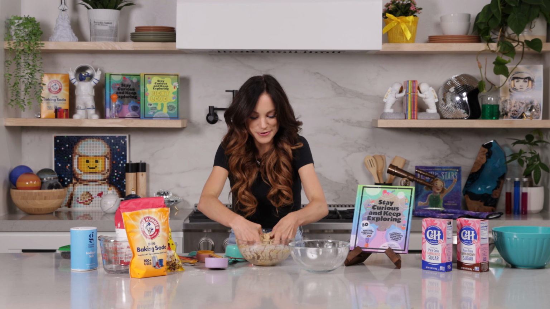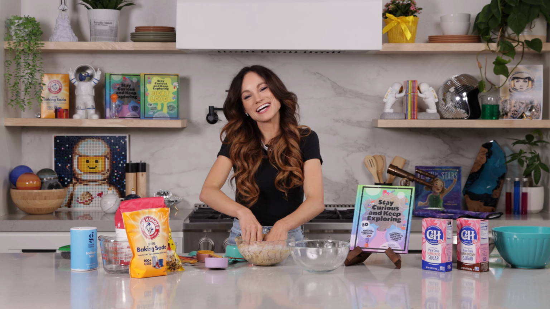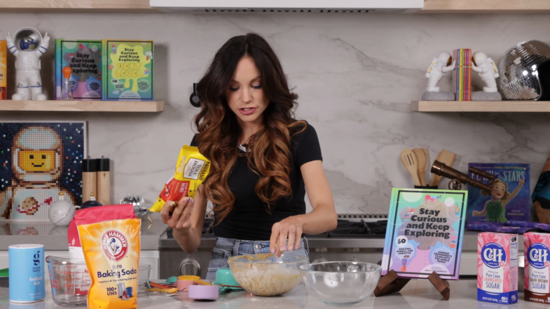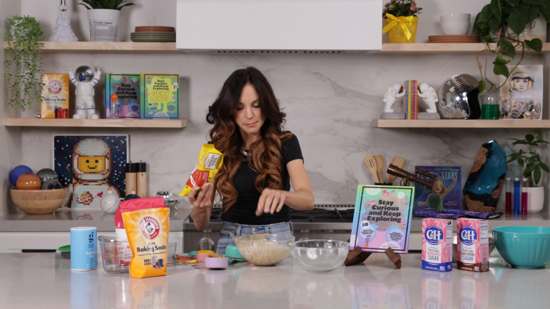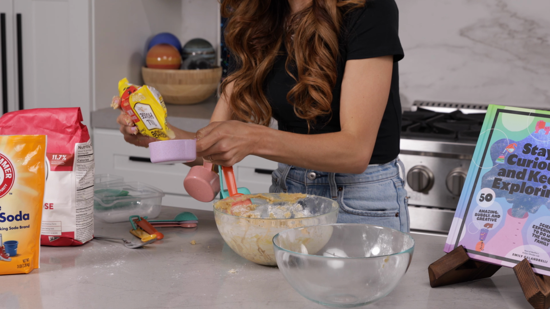Now that we've mixed our dough, it is time to add our chocolate chips. I am a big fan of mini chocolate chips, and if you use smaller chocolate chips, you need less because they just take up more of that cup. So I'm gonna just use 1/2 cup.